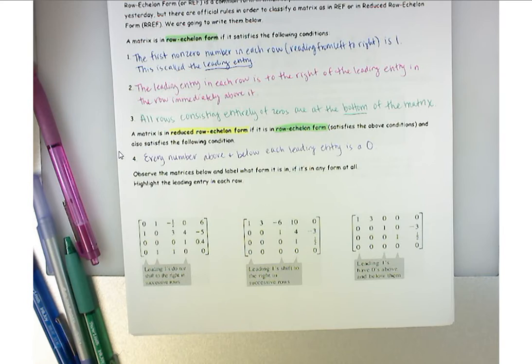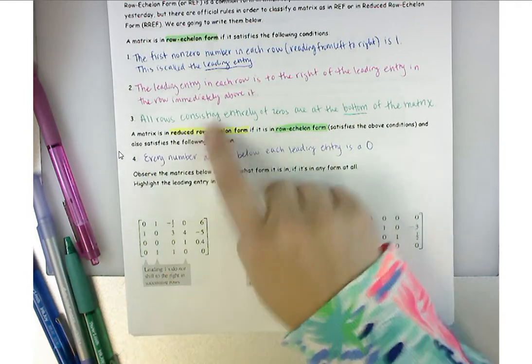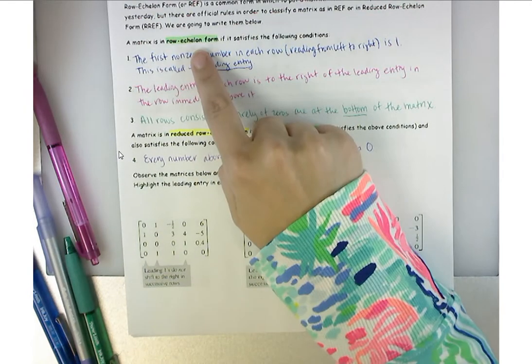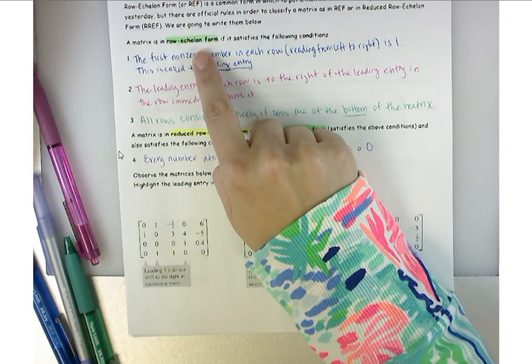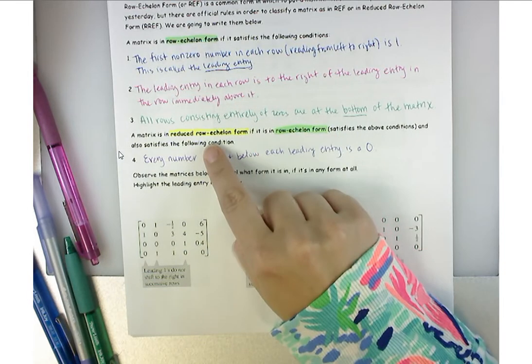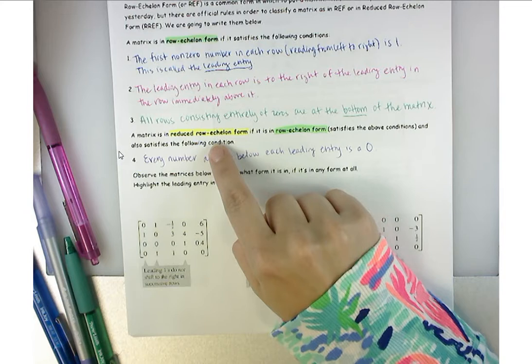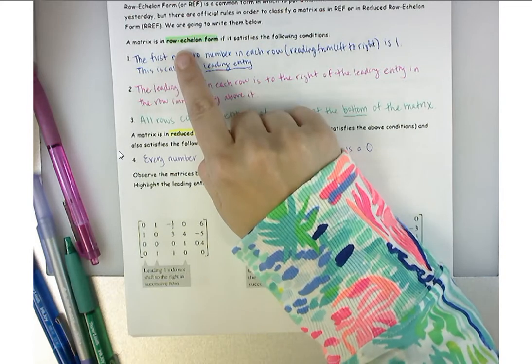If it's in row echelon form, you'd put yes as well. Okay, can a matrix ever be in reduced row echelon form and not be in row echelon form? No. Okay, can a matrix be in row echelon form and not be in reduced row? Yes. Okay, so if you answer yes to reduced row, you have to answer yes to row echelon form.